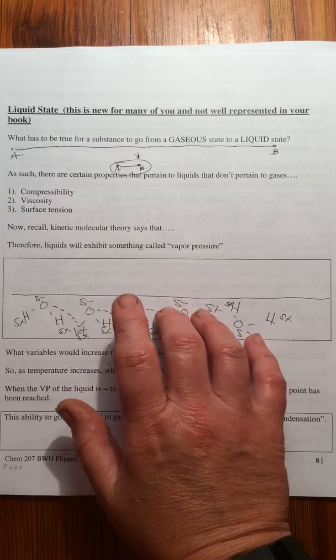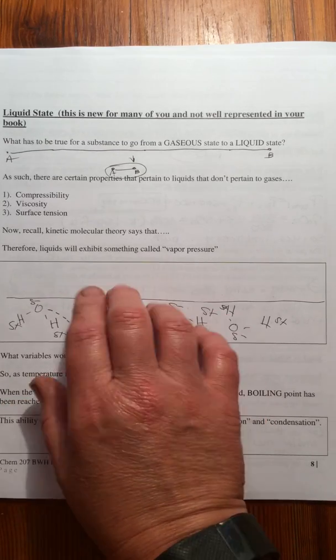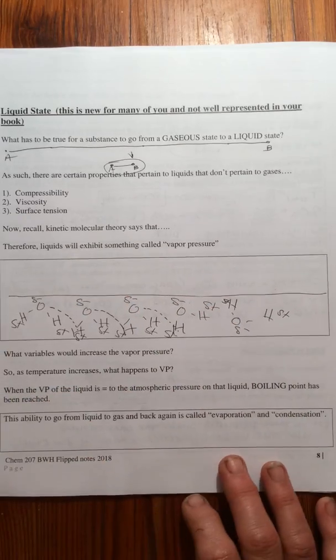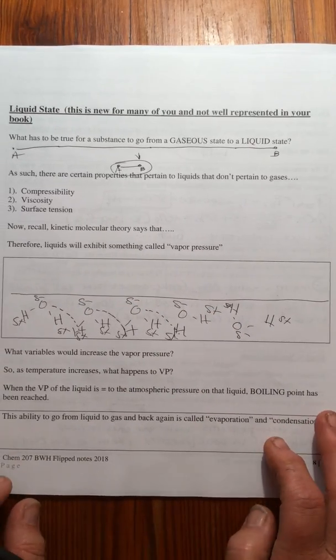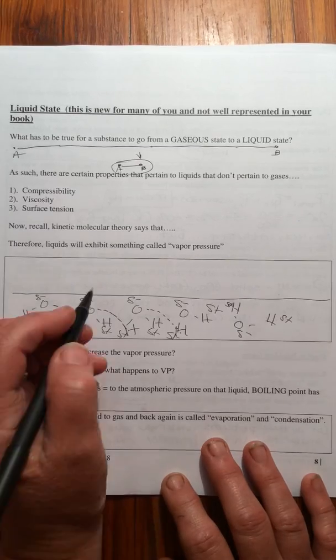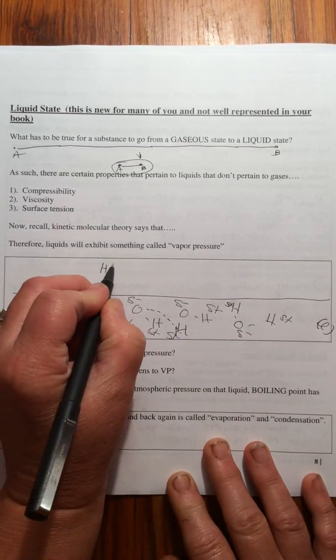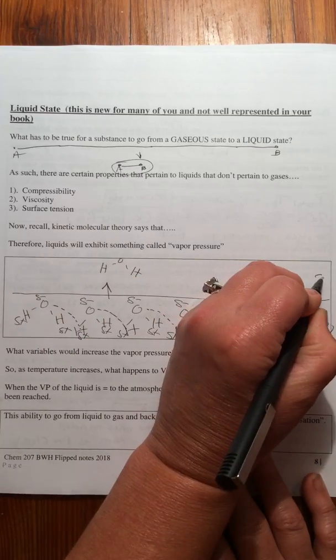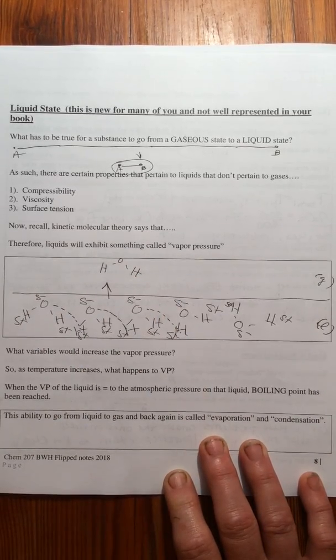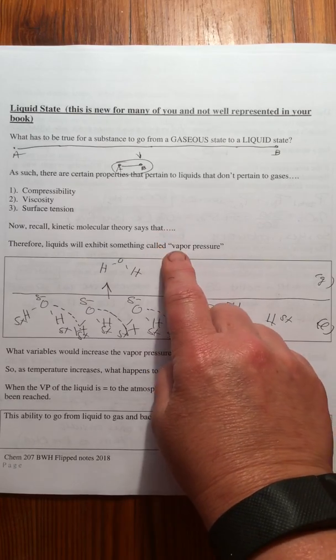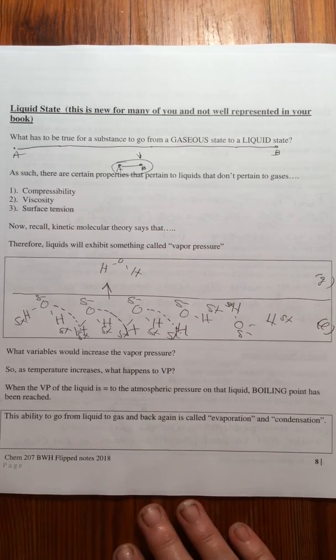All right, now molecules move according to kinetic molecular theory. So these water molecules, you could think of them as moving around, moving around, moving around. Sometimes the particles move too fast and they escape from the liquid phase into the vapor phase. Okay? And the propensity to do that is called vapor pressure. Okay?